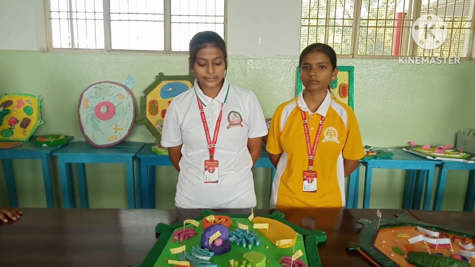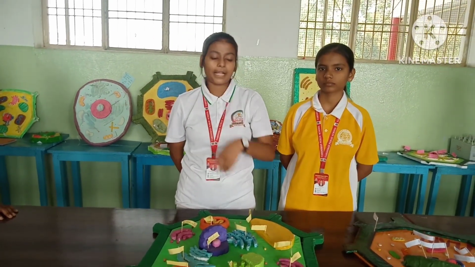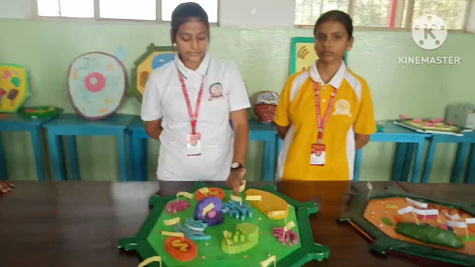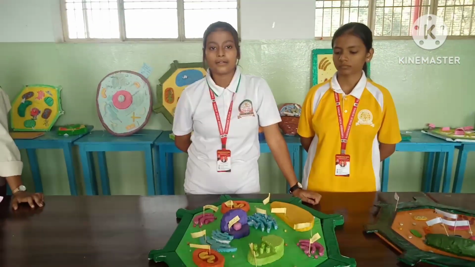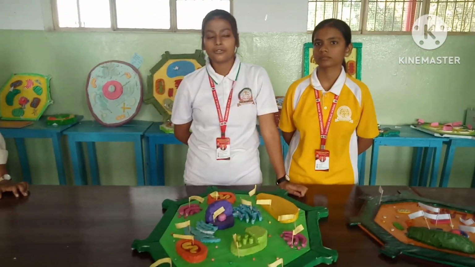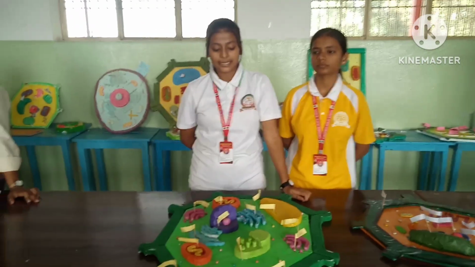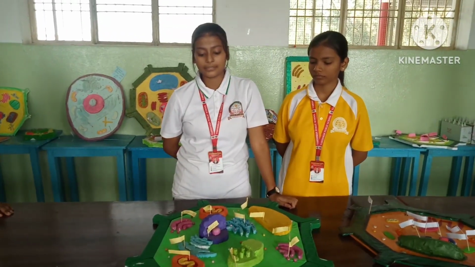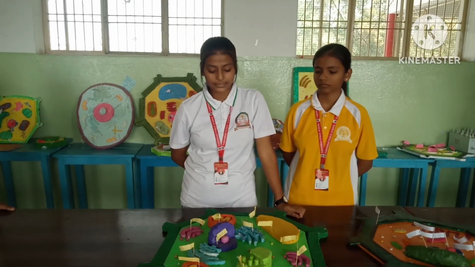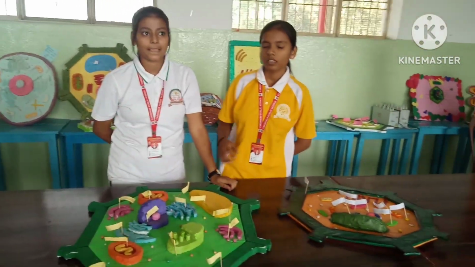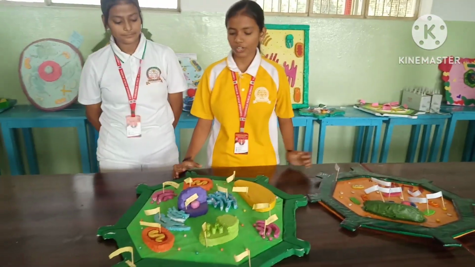Now I am going to explain endoplasmic reticulum. Here is a rough endoplasmic reticulum and here is a smooth endoplasmic reticulum. So rough endoplasmic reticulum is the one to which ribosomes are attached, and smooth endoplasmic reticulum is the one in which ribosomes are not attached to it.